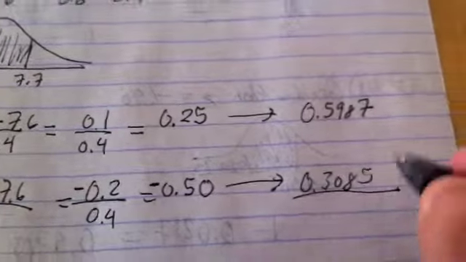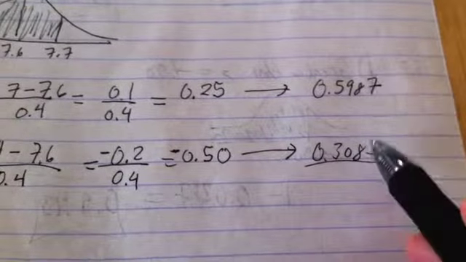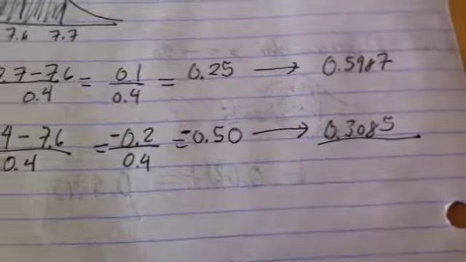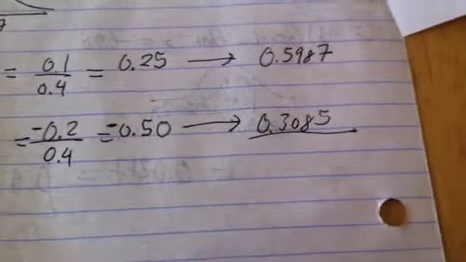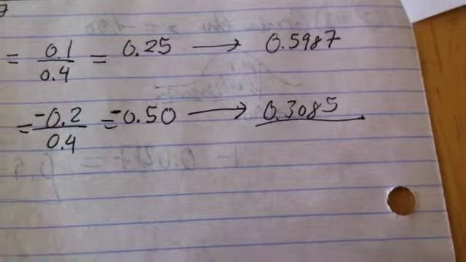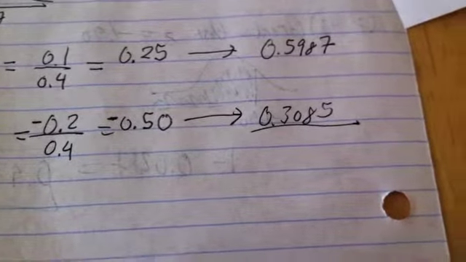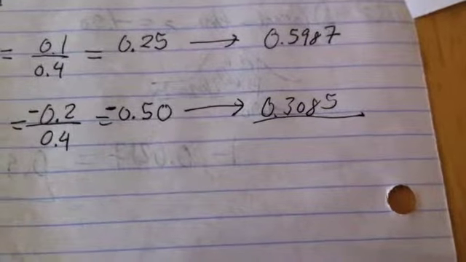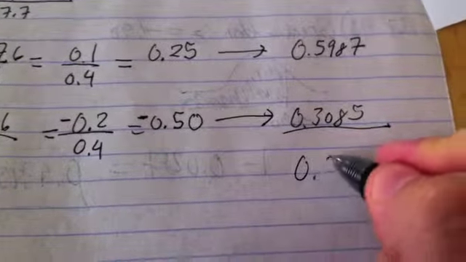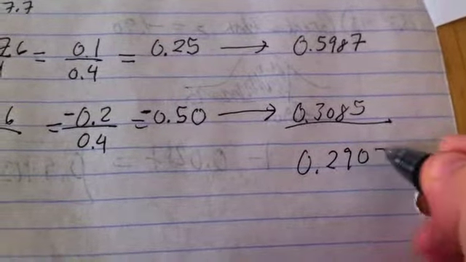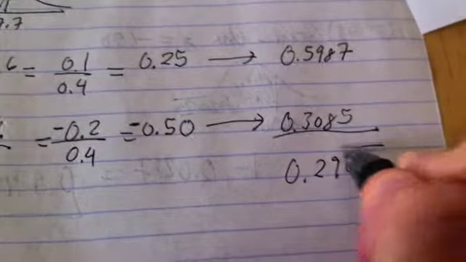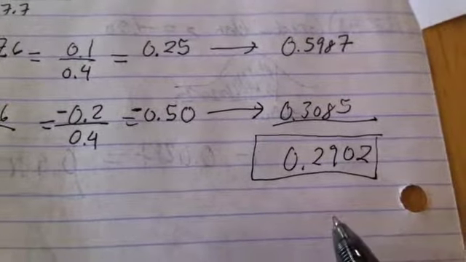0.3085. And then when it's between, I'm just going to take those numbers and subtract them. So I'm going to do 0.5987 minus 0.3085, and that's going to give me 0.2902. And that is my final answer.